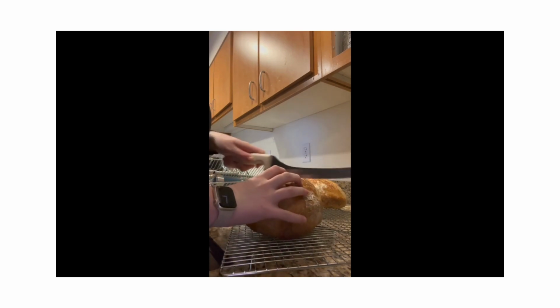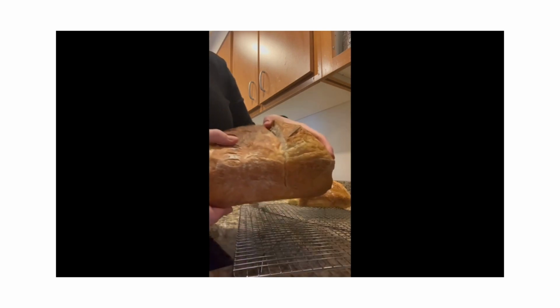L. sanfranciscensis is just one of millions of different bacteria that can help ferment sourdough bread that humans have enjoyed for centuries.